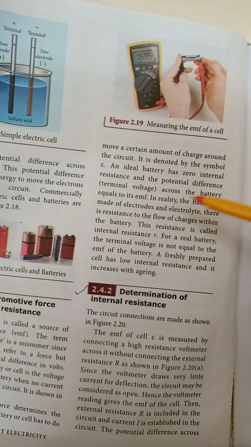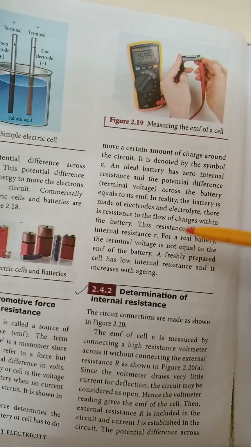But in reality, the battery is made up of electrodes and electrolyte. There is a resistance to the flow of charge within the battery. This resistance is offered by the electrolyte. This resistance is called the internal resistance, small r. For a real battery, the terminal voltage is not equal to the EMF of the battery.